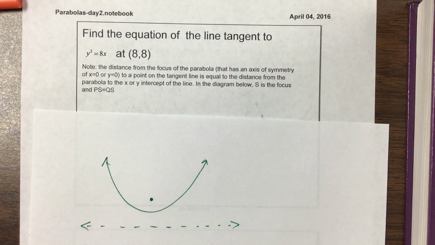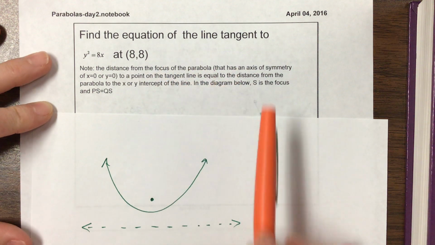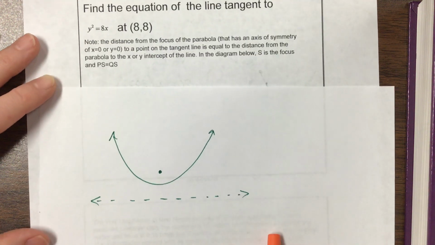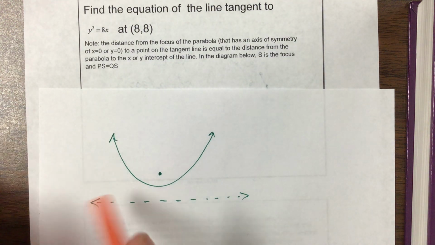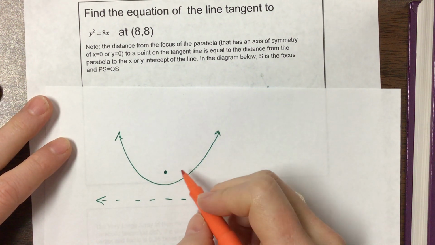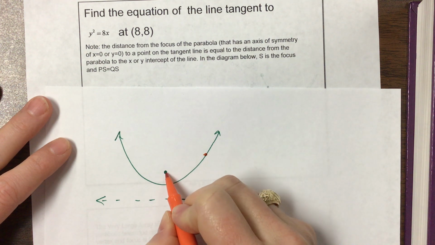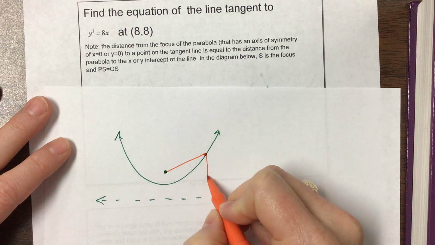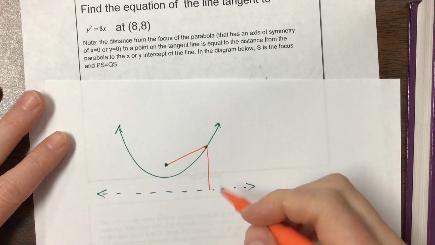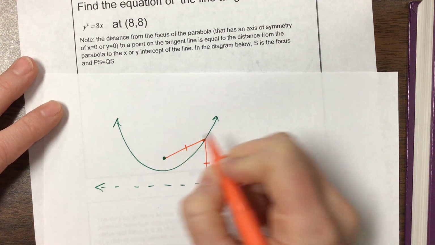This is the last of my parabola conic section videos. So this one is dealing with, it says, find the equation of the line tangent to a parabola at a point. So I want to talk through a few basic ideas first. You remember the definition is that the distance from any point on the parabola is the same to the focus as it is to the directrix. Okay, so pretend that if this really were a parabola, this right here would be congruent to that right there.